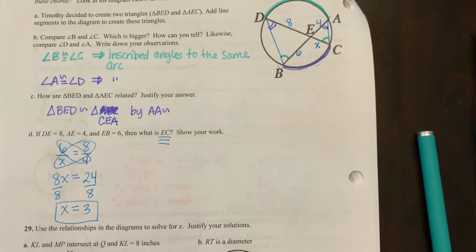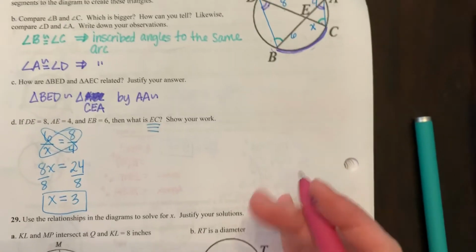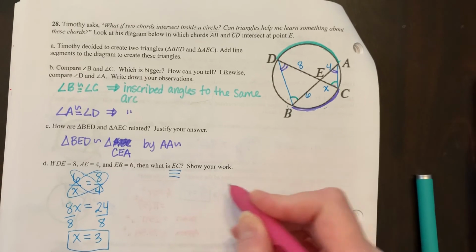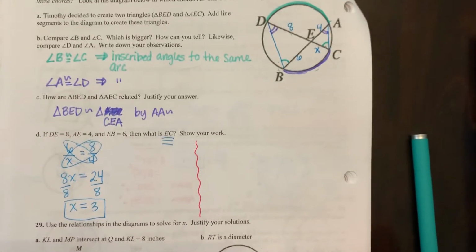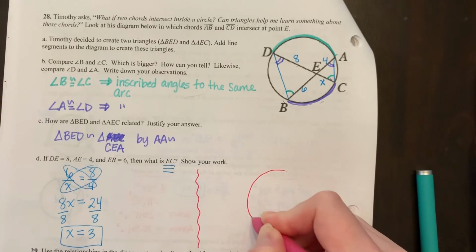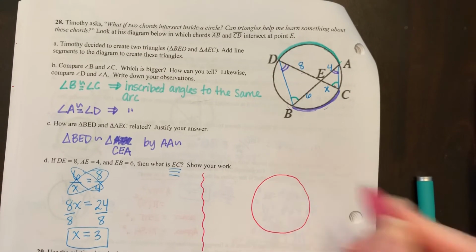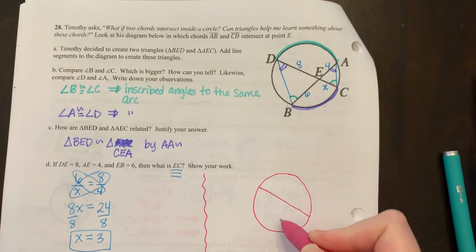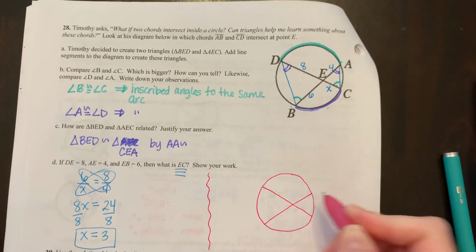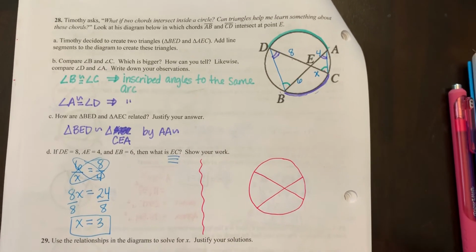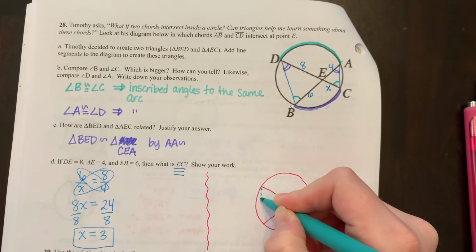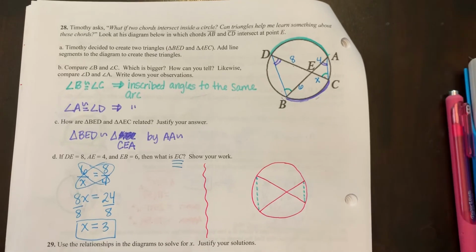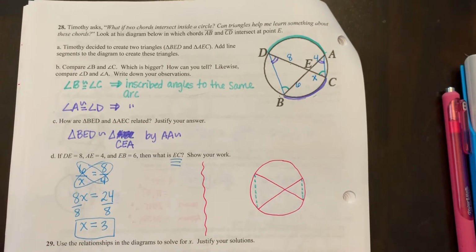Something else I would like you guys to go ahead and put in your notes as a general formula is for when you have two chords that intersect each other. I'm just going to put it in the blank space over here. All right, two chords that cross. I'm just going to draw in something similar to what we have above, and then similarly, draw in our two triangles.